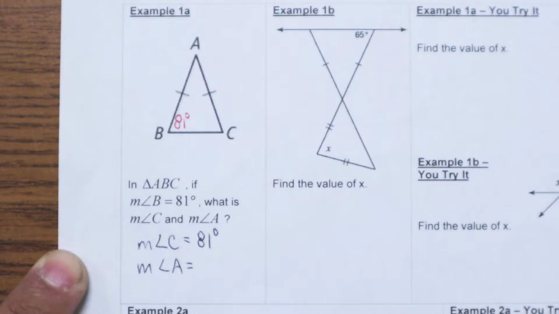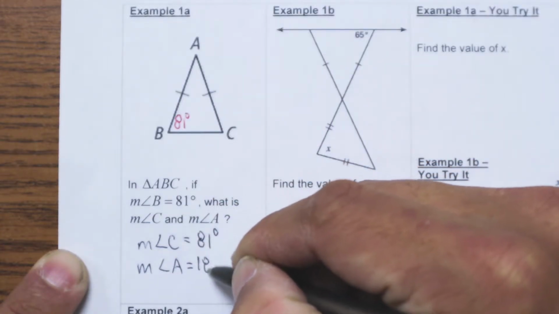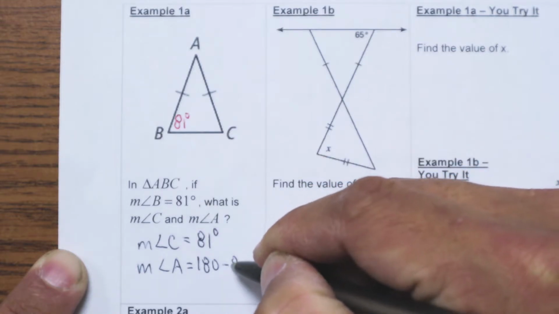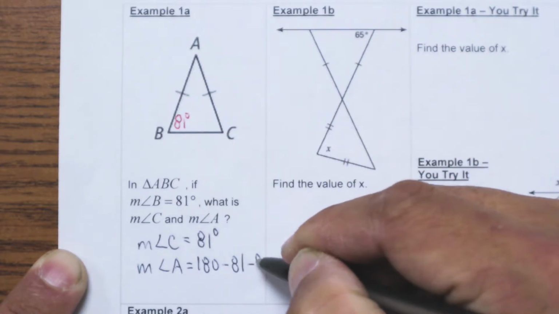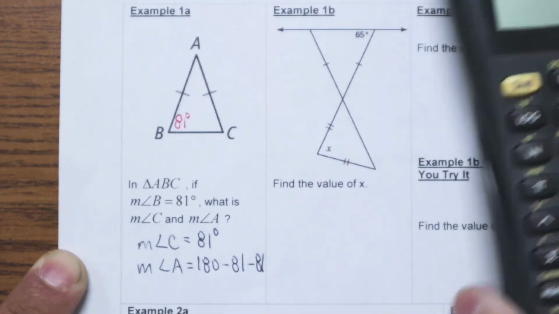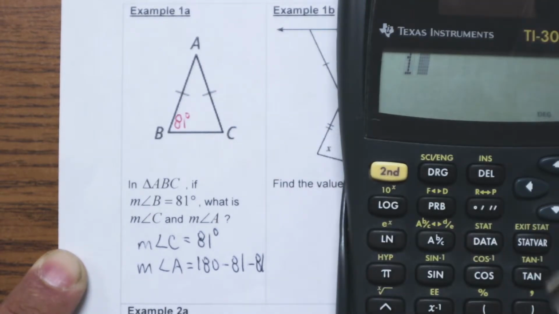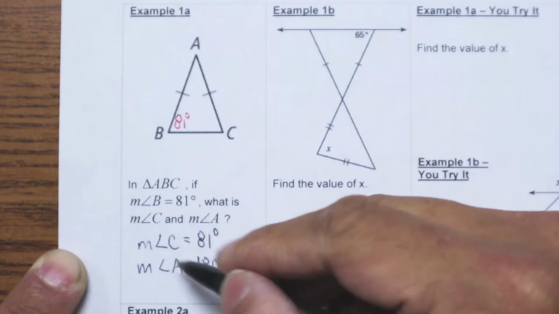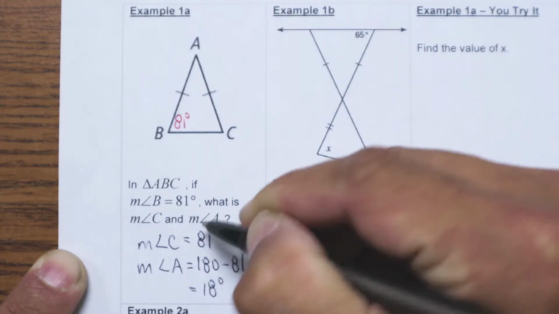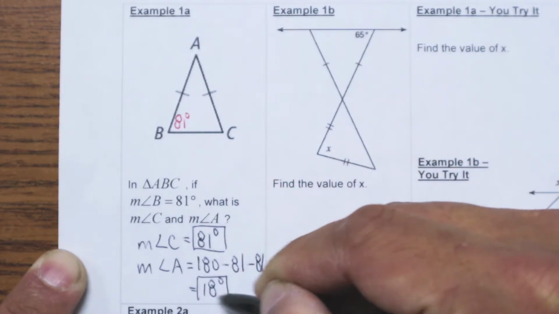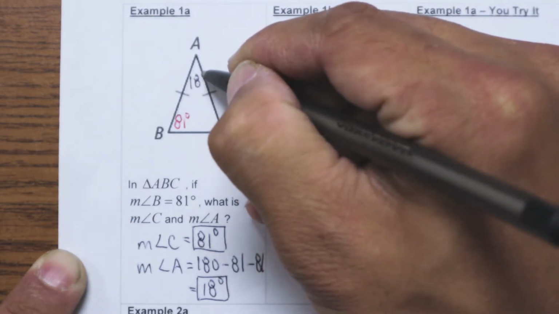But remember back in the days you learned that these three angles in a triangle add up to 180 degrees. So therefore, to find the measure of angle A, you're just going to have 180 degrees, subtract angle B, which is 81, and then subtract angle C, which is another 81 degrees. So if you were to use a calculator, you're just going to do 180, subtract 81, and subtract another 81, and you'll get 18 degrees. So that means the measure of angle A is 18 degrees.